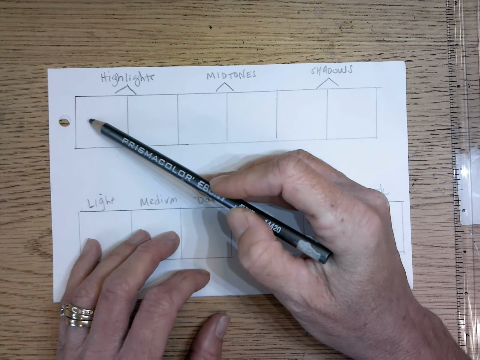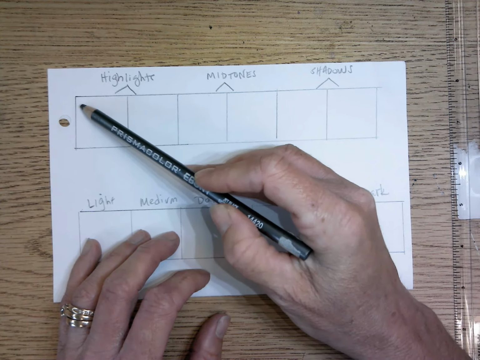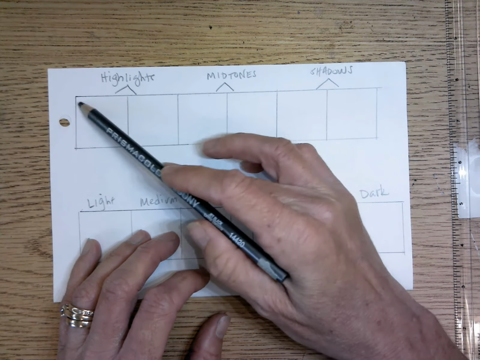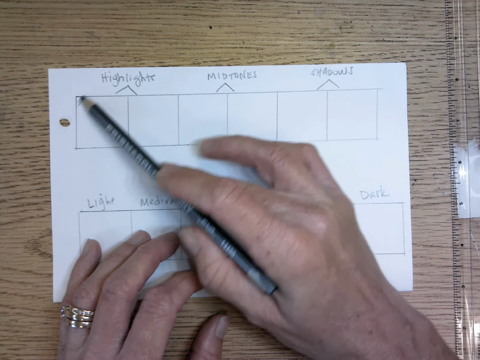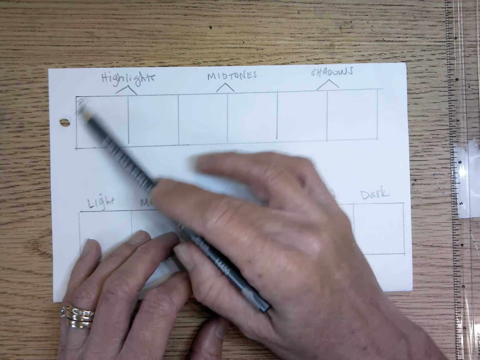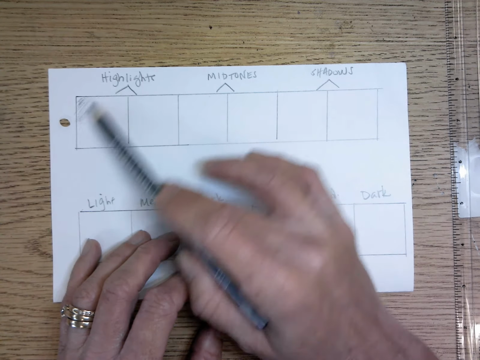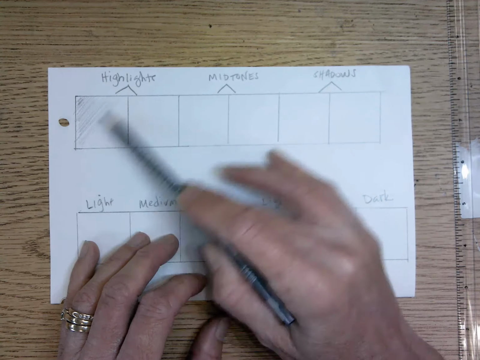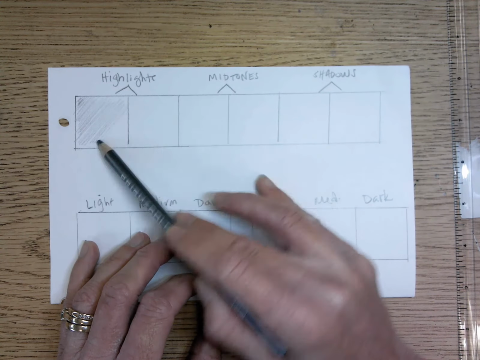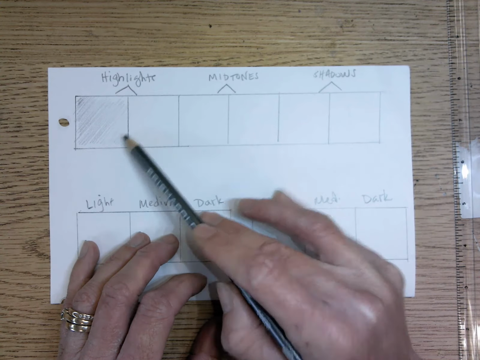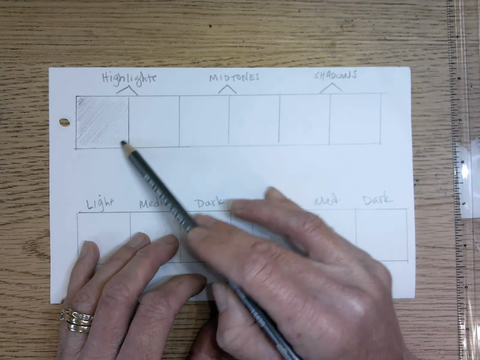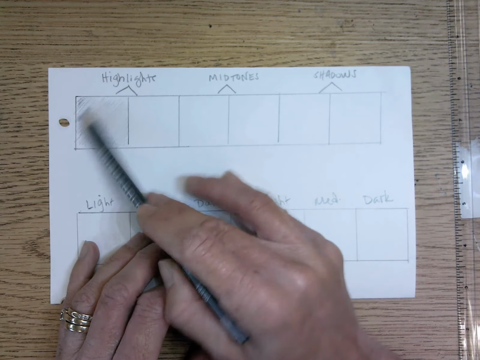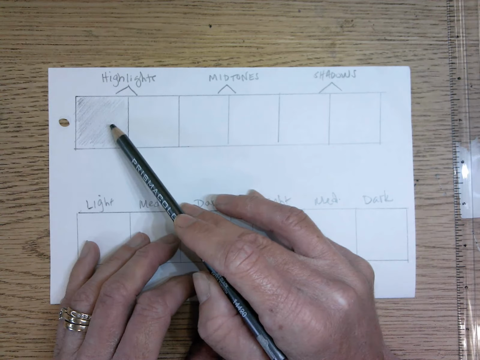To make a light value with these 2 highlights, notice how I'm holding my pencil really far back, and I'm holding it very loosely, because you want to very carefully, very lightly, with the side of the lead, color to create the lightest value that you possibly can with this pencil. I'm balancing my pinky finger here just so that I can keep it even and steady, keeping this as light as I possibly can. A highlight is the lightest value.